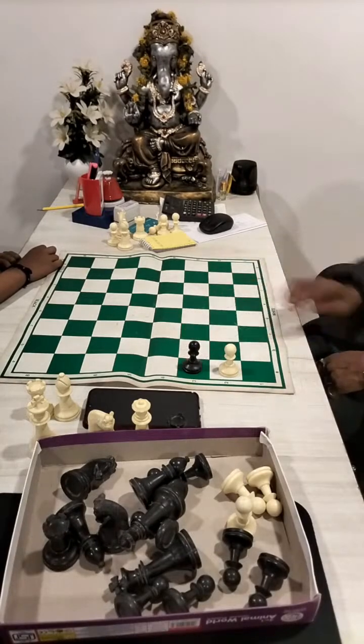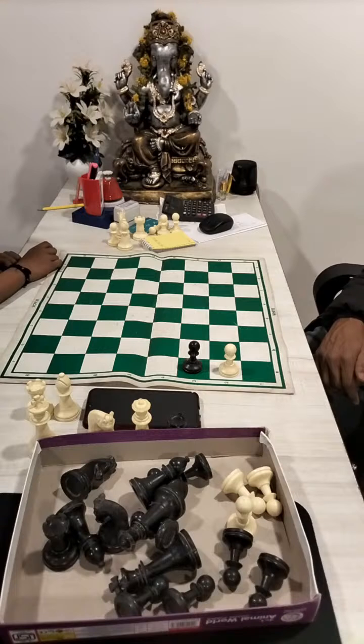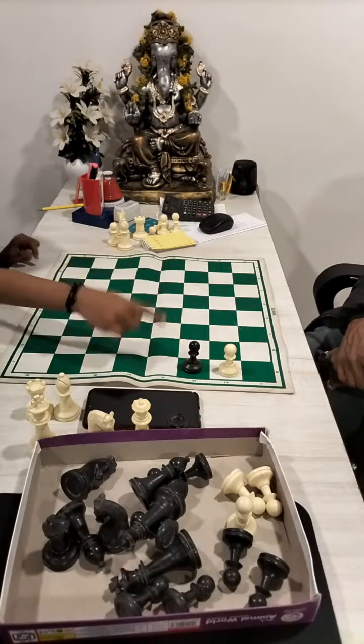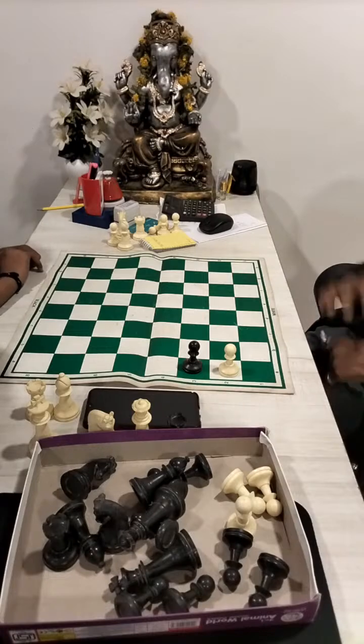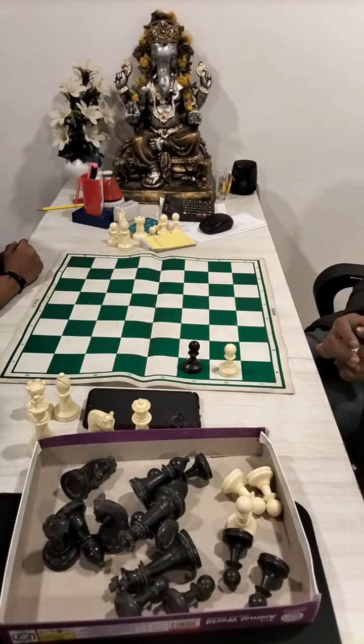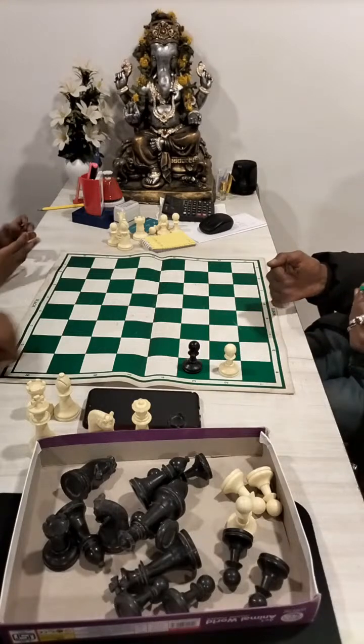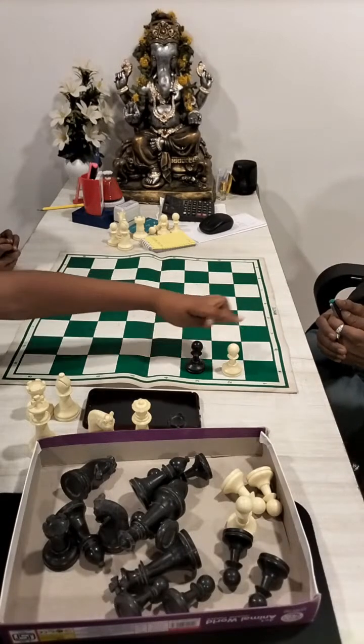Now we cannot. If these 2 pawns are like this, what is the story? Now white has to. White will capture this pawn and after capturing this pawn, it can move. Now white has no move, because the pawn is blocked. Both the pawns are blocked. But if some piece is here, it can capture.